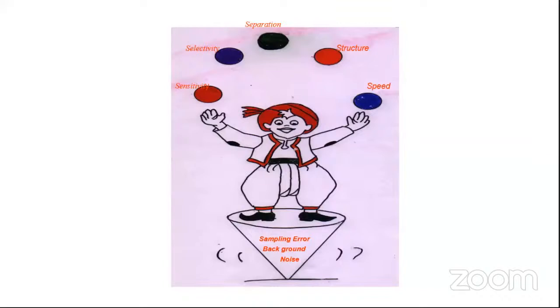The analytical chemist always talks about this. And what is so important about all these 5S with respect to mass spectrometry is that the mass spectrometer, along with GC or LC, gives you all the 5S, including the structure, because GC alone or LC alone cannot give you structural information. But when you have a combination of GC with MS or LC with MS, you get structural information about the molecule. And then you have much better sensitivity, because you can find out the structure of a molecule at very, very low level.